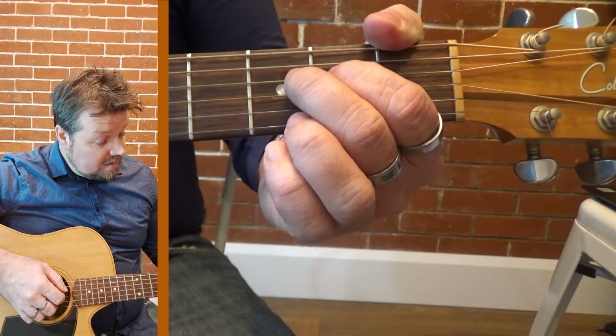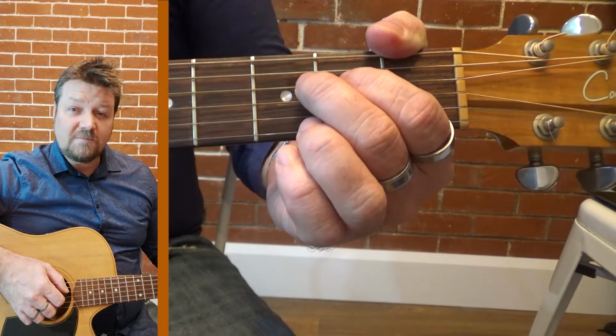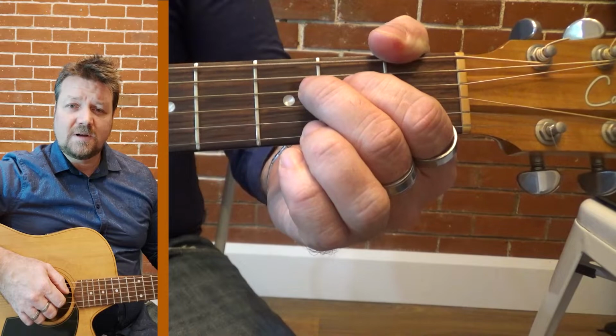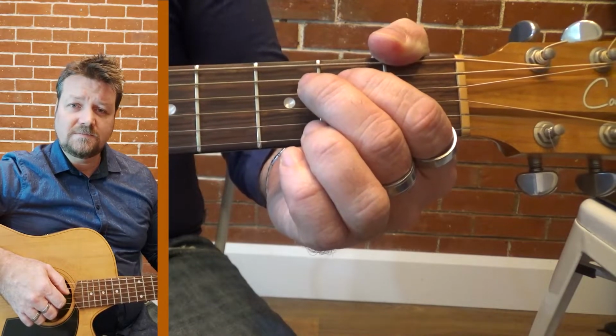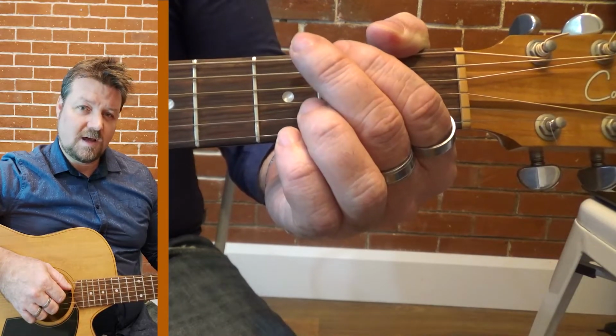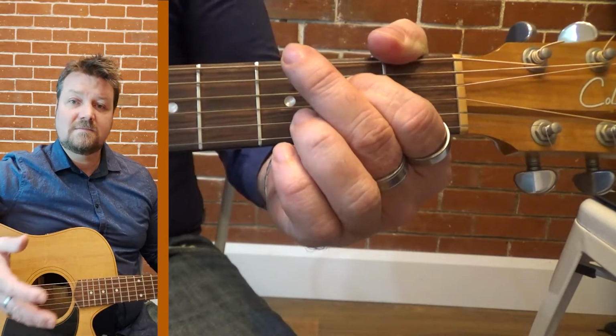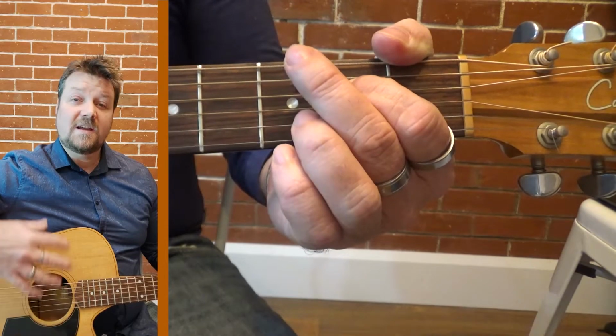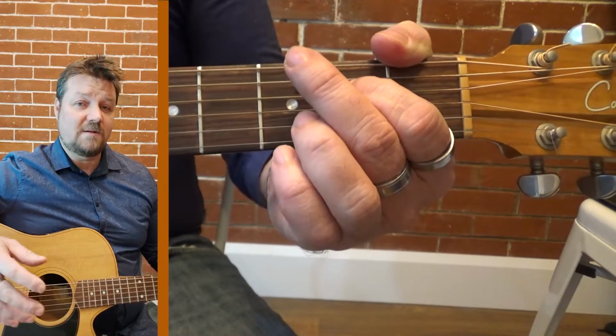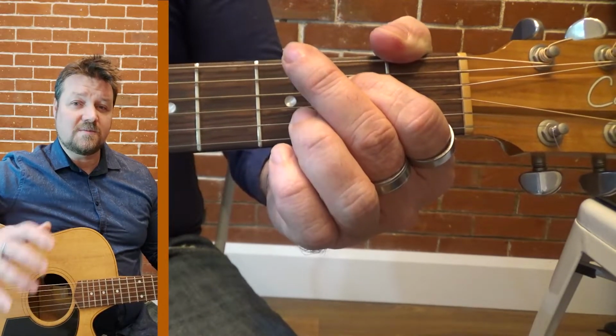We might go, all right, what's the 5th note of the A minor scale? Okay, A, B, C, D, E. Easy enough. And you can actually work some of this out in your head. But these notes are really important.